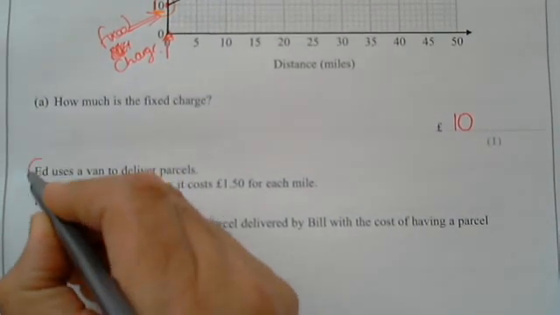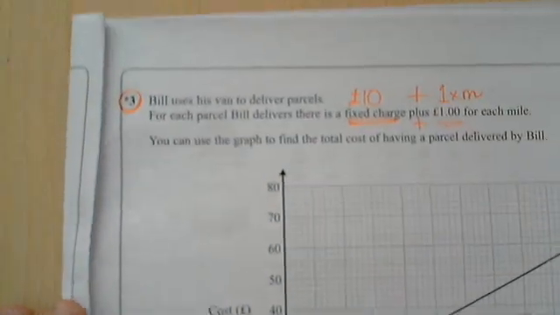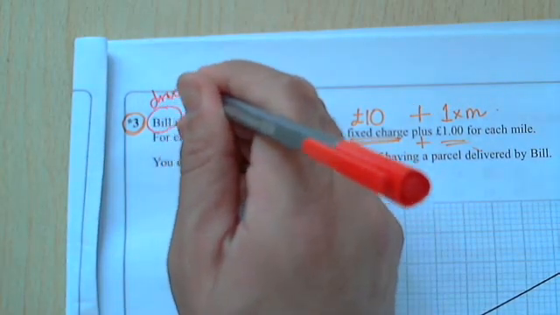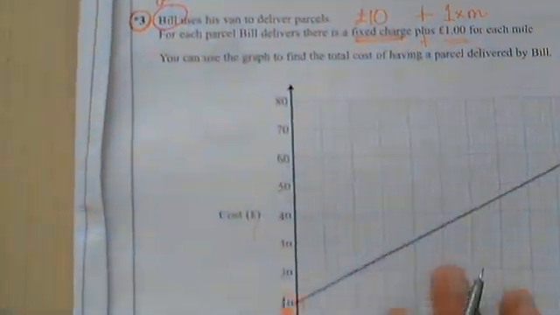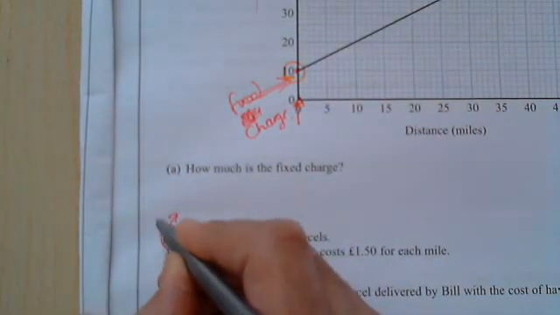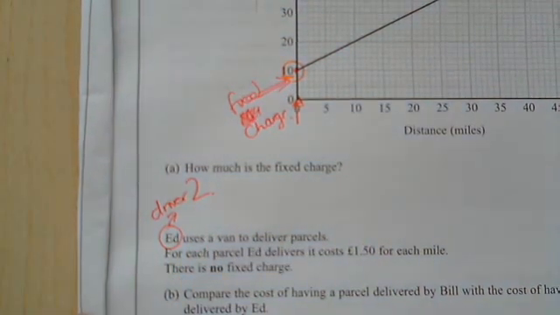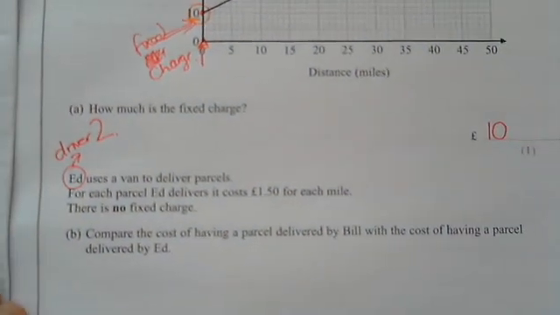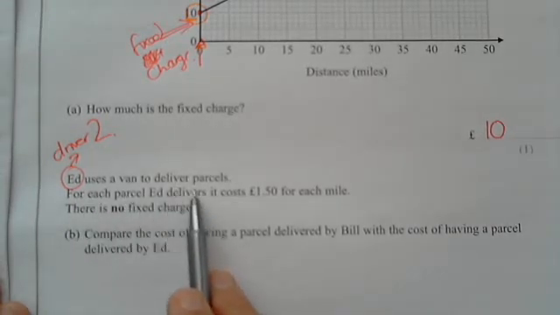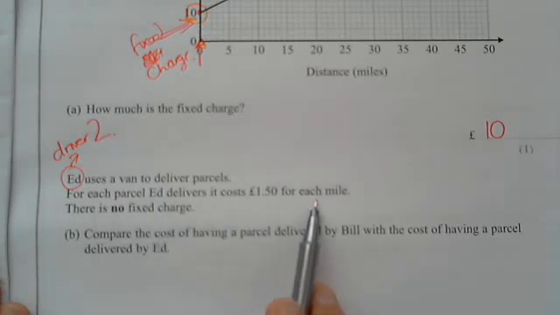Now we've got a different driver, Ed. Initially we had Bill, so he's driver 1. And now we have Ed. He is driver 2. Now with Ed, he uses a different type of charging system. Ed uses a van to deliver parcels. For each parcel Ed delivers, it costs £1.50 for each mile.